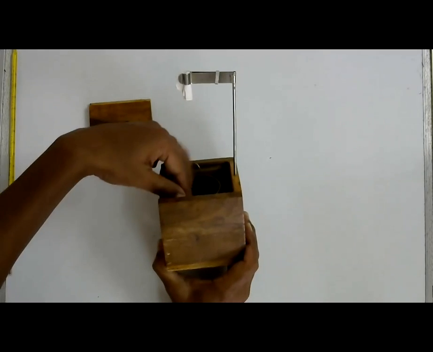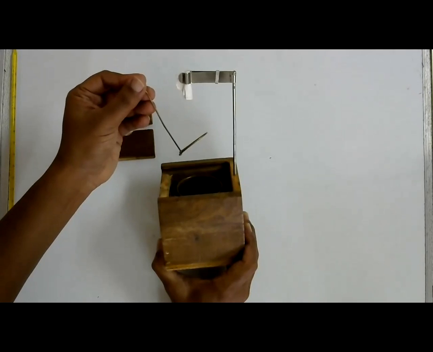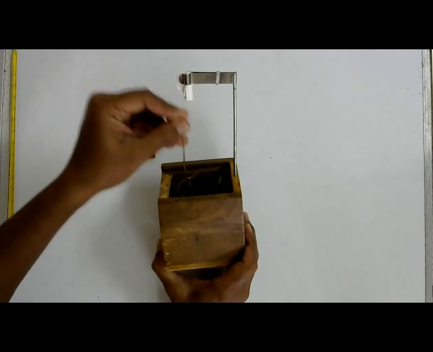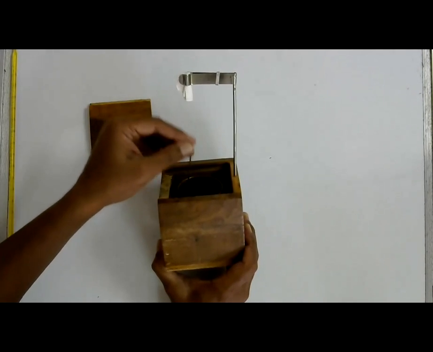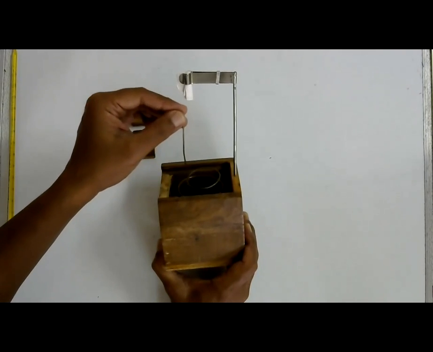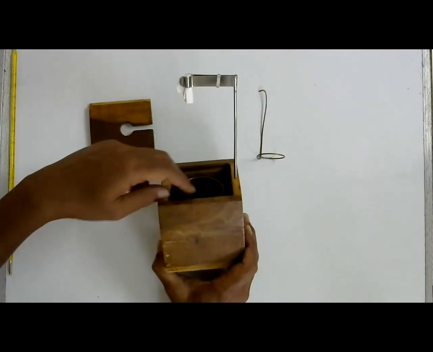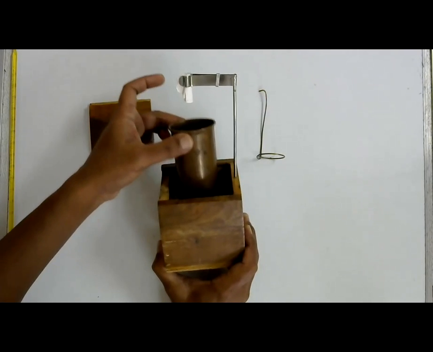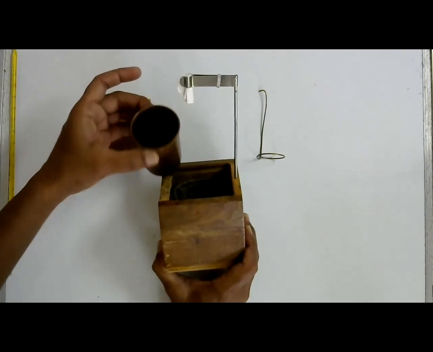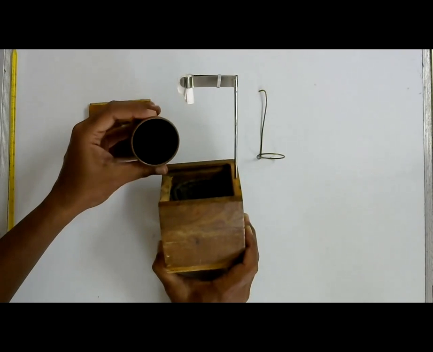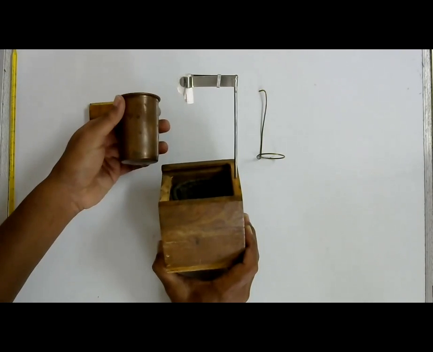Inside this is the stirrer that is used for stirring the liquid. So when the lid is closed, you can stir the liquid inside by pushing this stirrer up and down. And then you have the copper container. It can take approximately 100 ml of some fluid inside it.